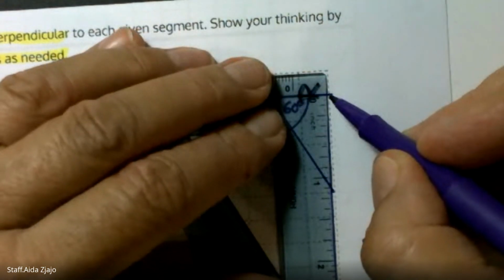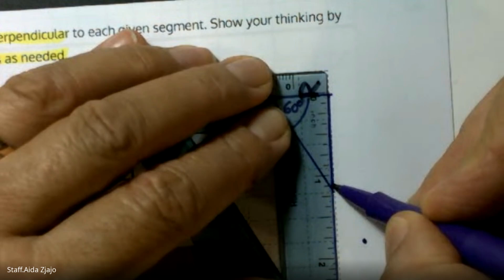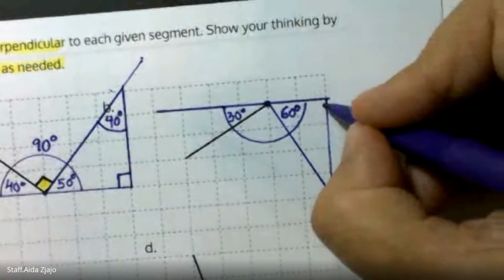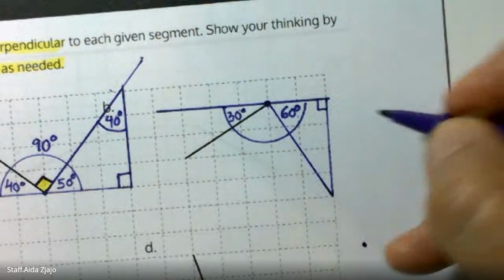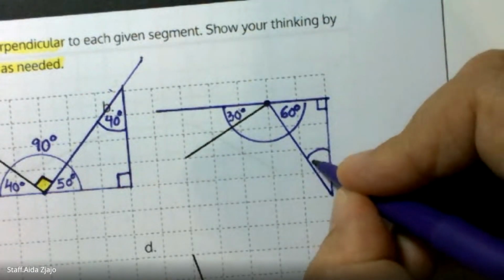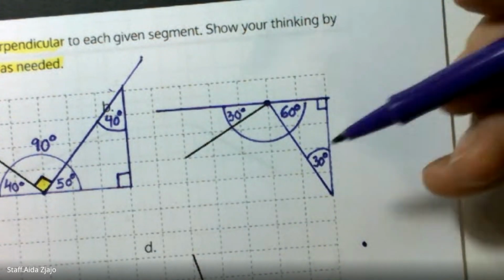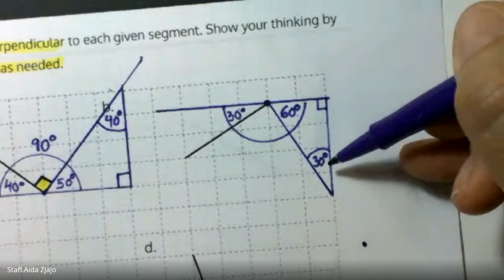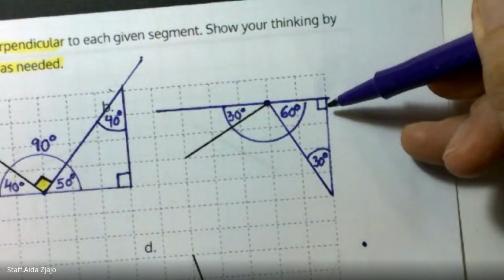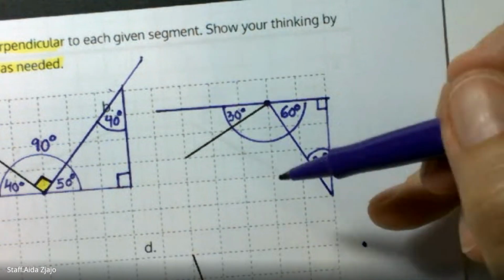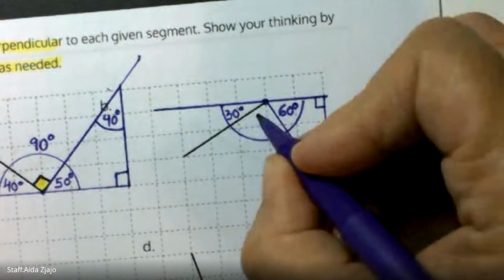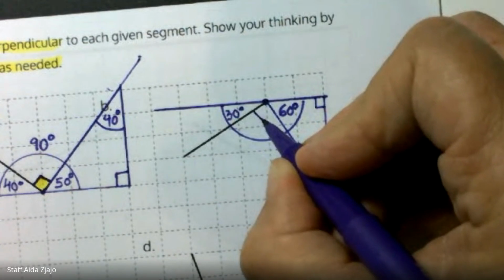So here is a right angle that creates a right triangle. Here is the right angle, here is 60. So this angle has to be 30 degrees. So 60 plus 30 is 90, 90 plus 90 is 180. So this one is also 90 degrees.